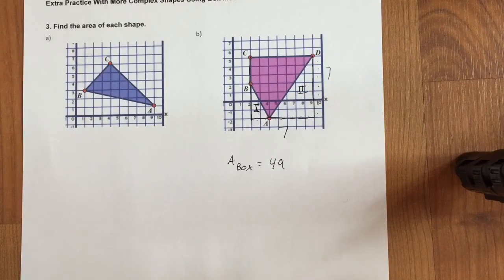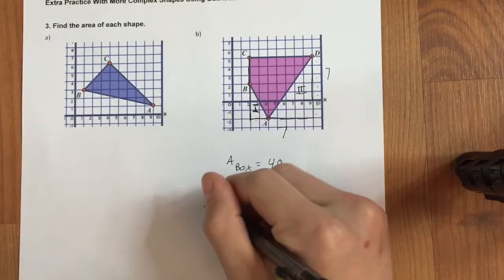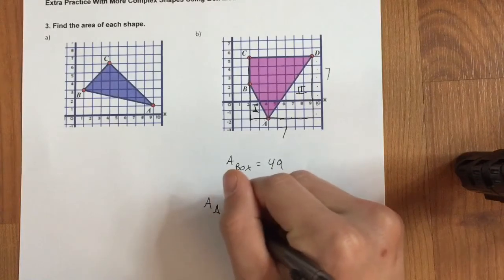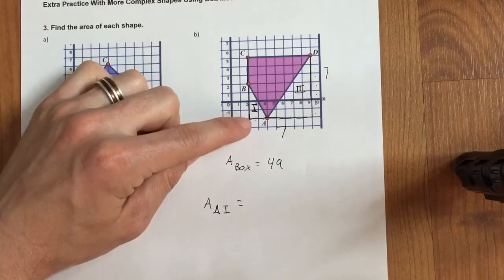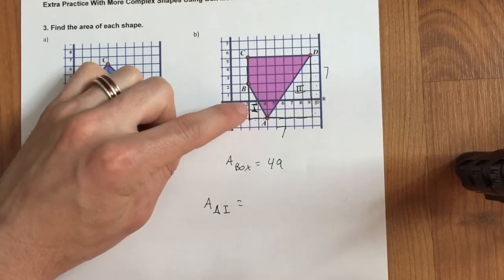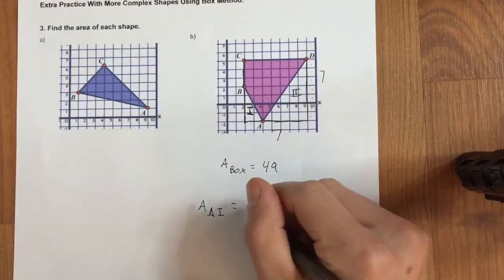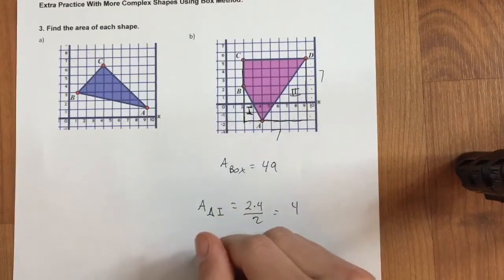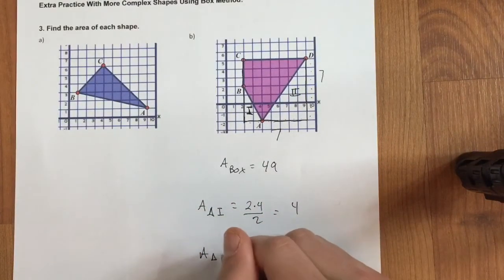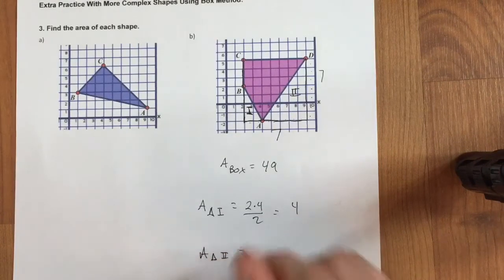To calculate the area of that purple figure, I'm going to subtract the part of the box that is not the purple figure, namely triangle 1 and triangle 2. So to find the area of triangle 1, we're going to calculate the base times height. That's 2 times 4. We get an area of 4 for triangle 1.